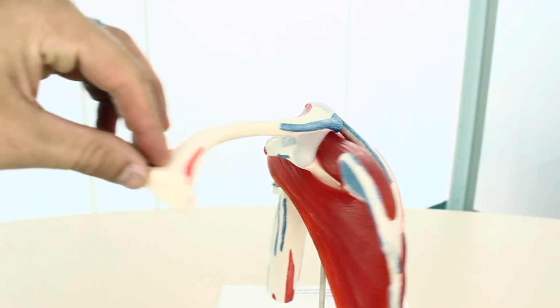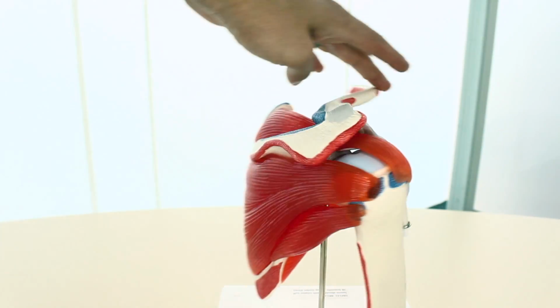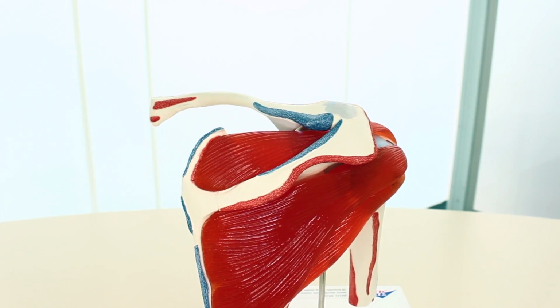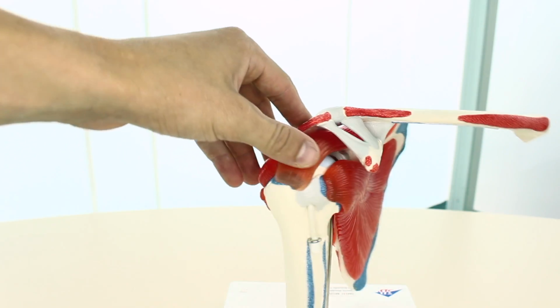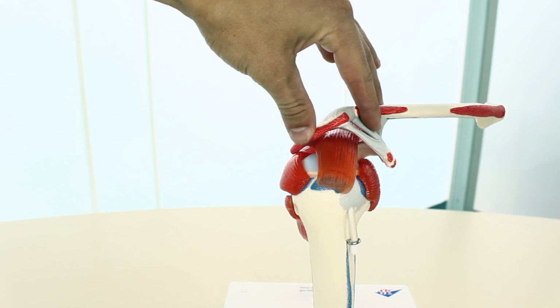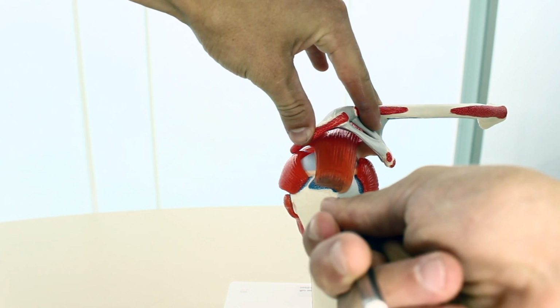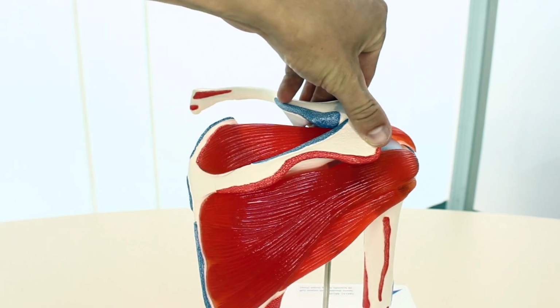Okay, so we're looking at the same right shoulder here, but this time we have muscles on the model. At the end of the last video, we talked about all the fossas and all the relevant bony anatomy that serves as the insertion points and origins for a lot of these muscles here. So if we turn this person, right now we would be looking straight at their shoulder from the side of them, and now we'd be looking at their back.